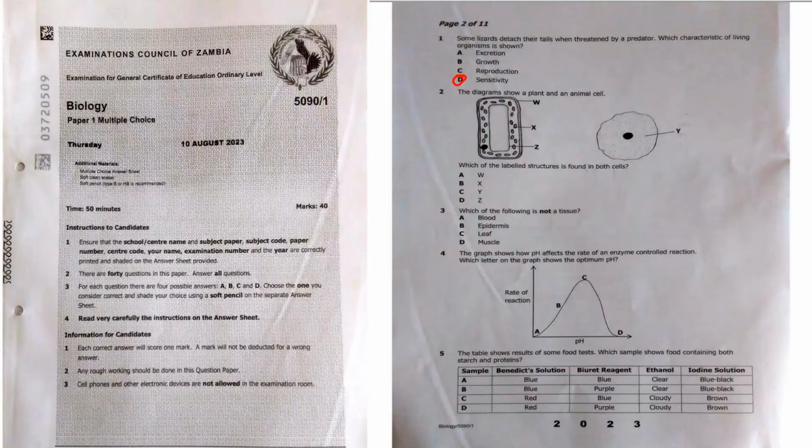The diagram below shows the plant and animal cell. Which of the labeled structures is found in both cells? So it is Y, the cytoplasm. Which of the following is not a tissue? Blood is a liquid tissue. Epidermis, leaf. The leaf is an organ, so leaf is not a tissue.